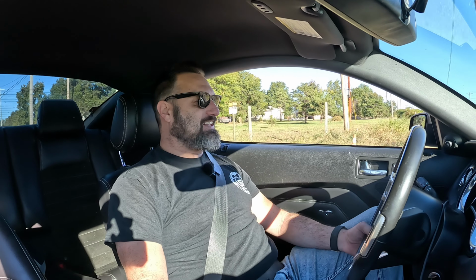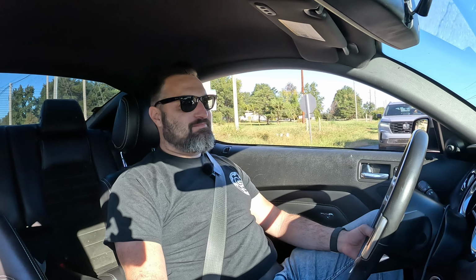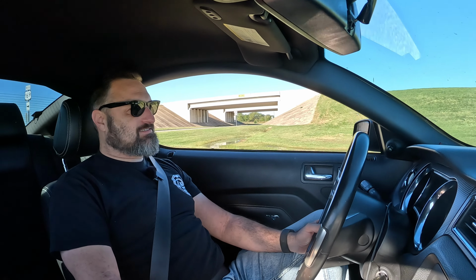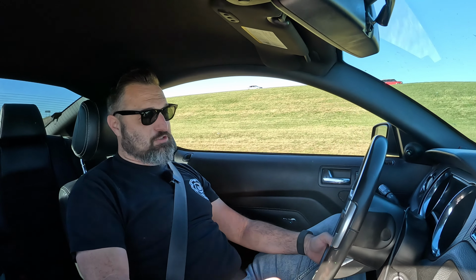But enough ranting about me and my lack of Ford tuning. But yeah, let's go dial in these little shift points and stuff. I'm gonna make it a little lighter on its feet. It feels pretty good right now, but I want it to be a little bit better.